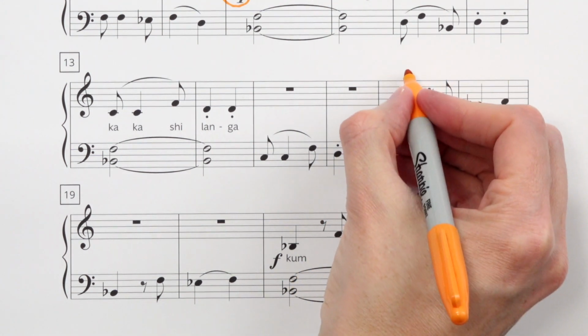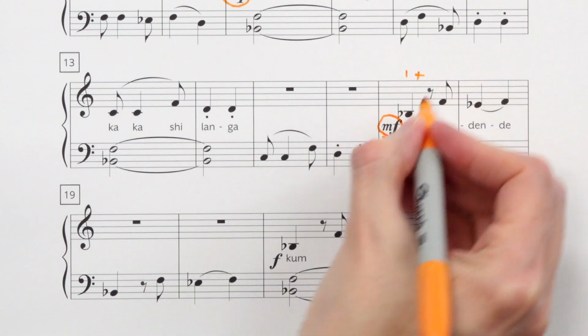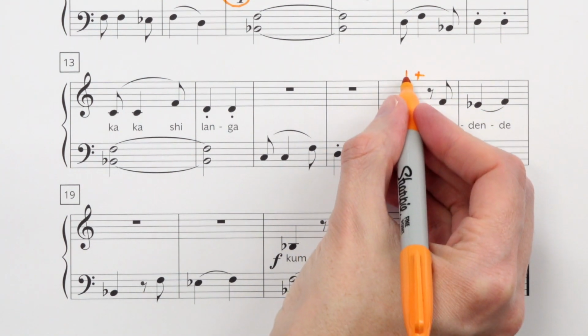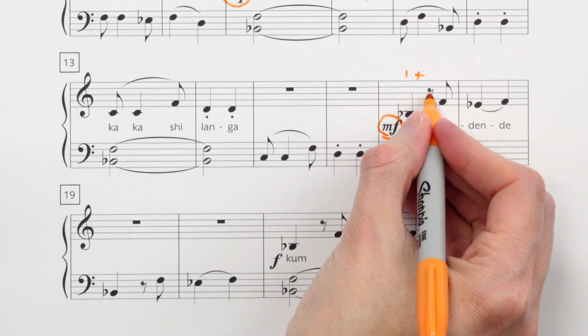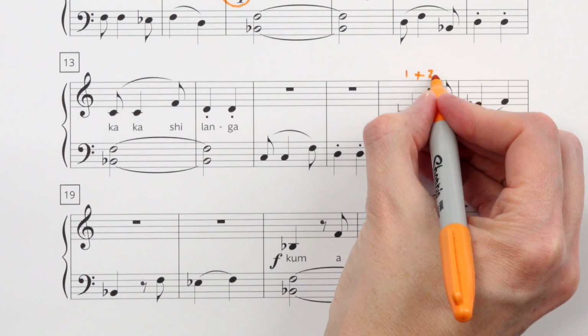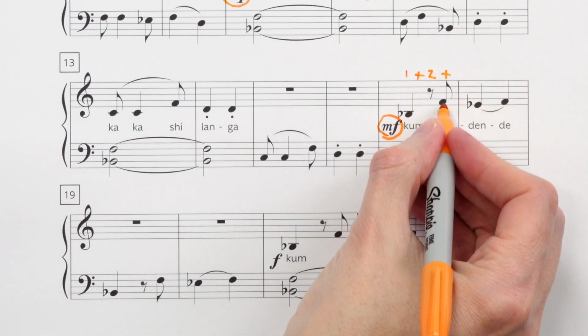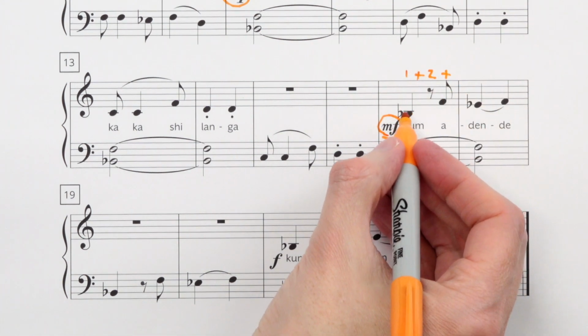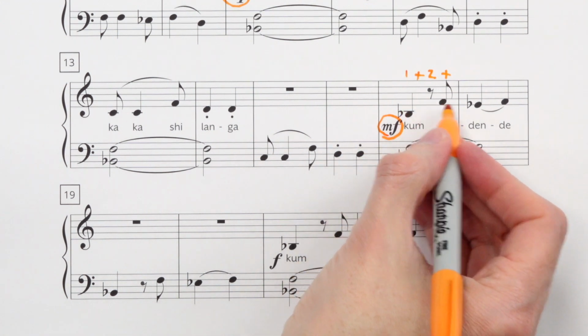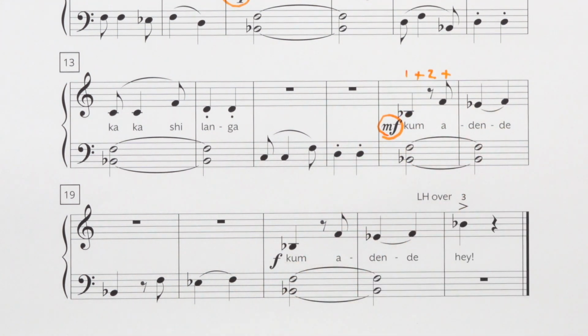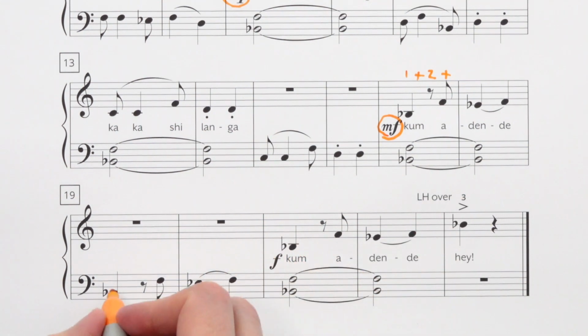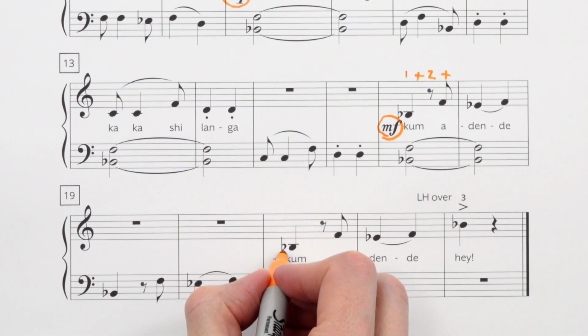If we were to write in the counts, we'd have 1 and this quarter note gets both halves of the beat. Then our 8th rest gets the first half. 8th note gets the second half of beat 2. Now on the last line of the song, our left hand echoes that part.